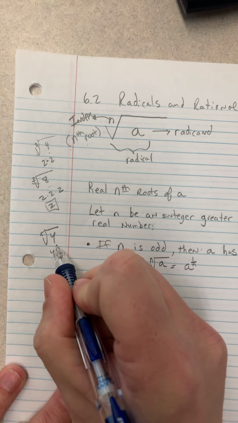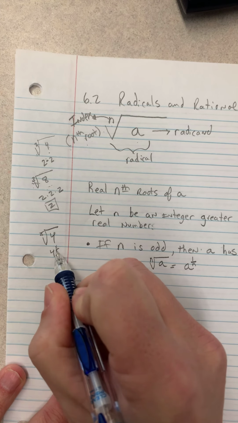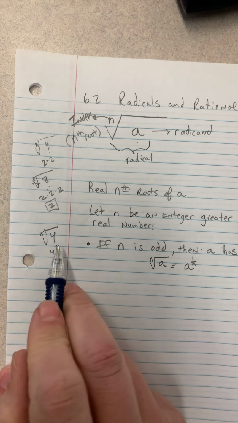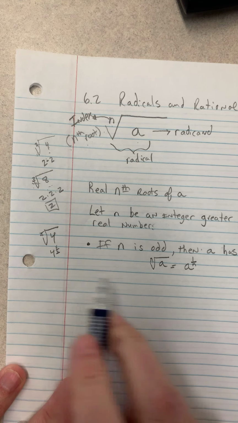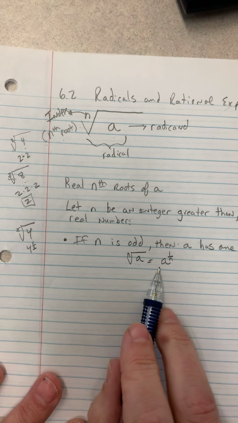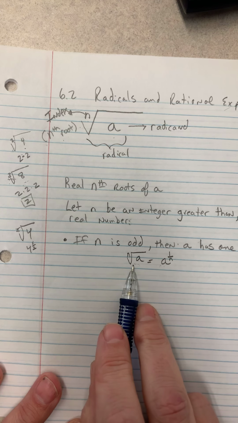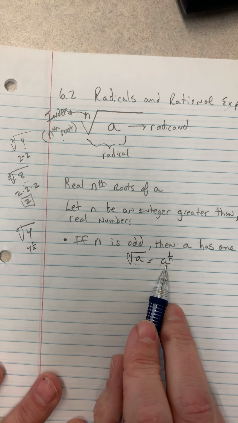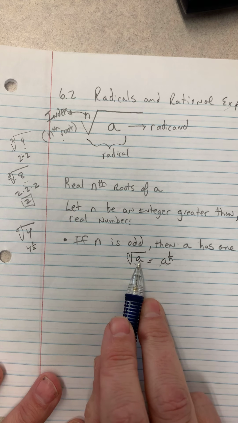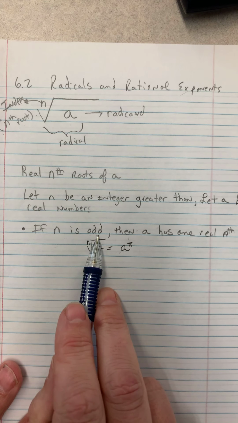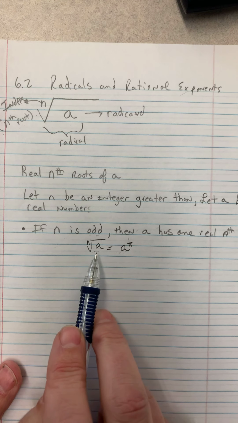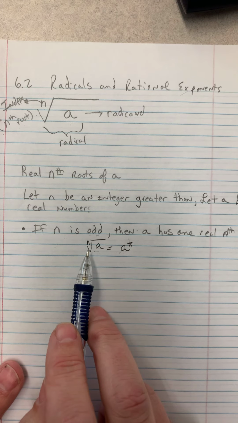This is 4 to the 1 over 2 power, or 4 to the 1/2 power. If you put 4 to the 1/2 power in your calculator, it is going to tell you the answer is 2. So this is what we're doing. We're going to go back and forth between these two forms, radical form and rational exponent form. And we need to be able to go both ways. And they mean the same thing. This statement, though, if n is odd, you will expect one real solution.